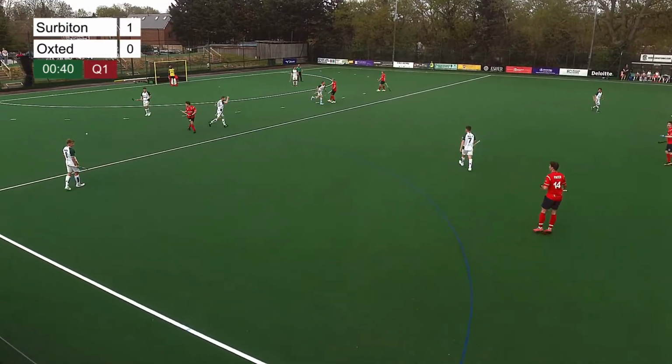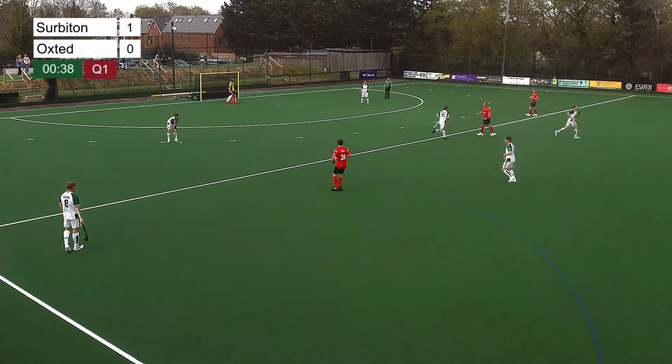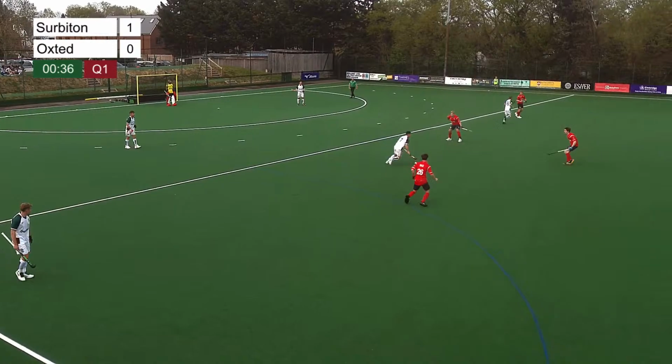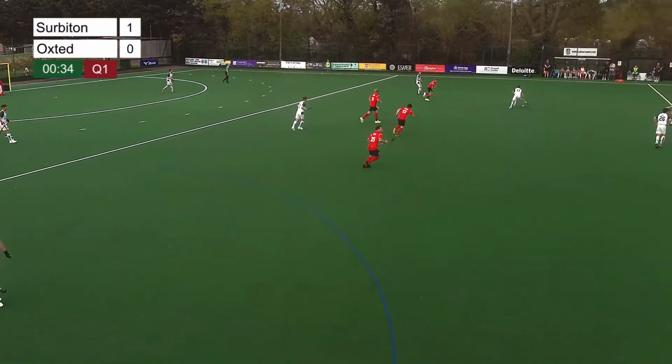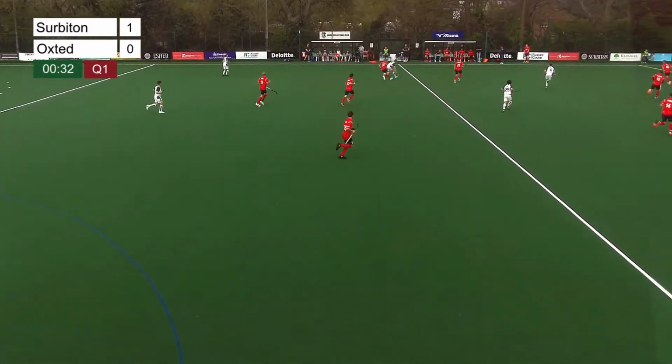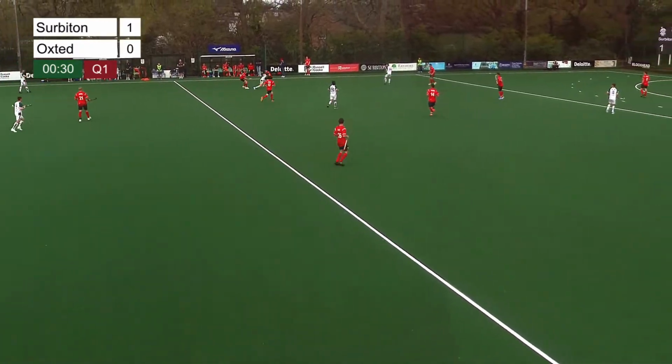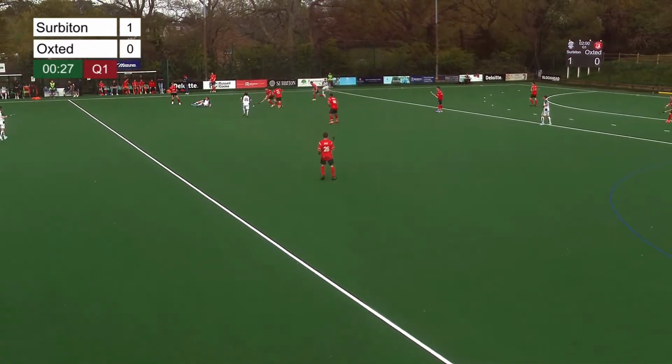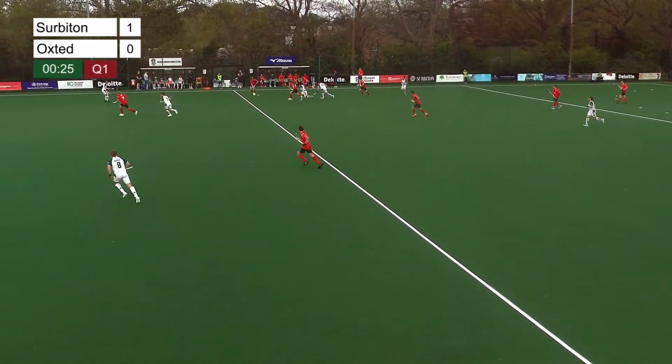Tom Finnegan's aerial for Oxted goes over that baseline. Again, Surbiton looking to go forward quickly. Stuart Rushmere carrying. Umpires decided there was nothing there.